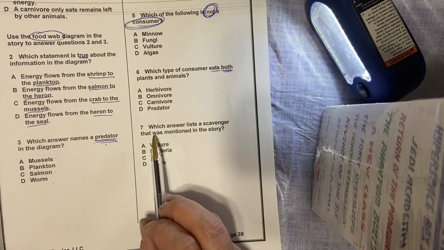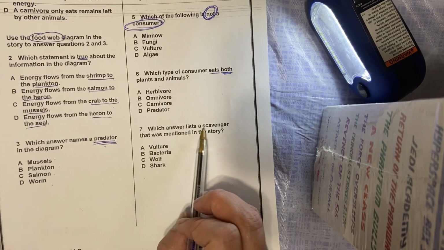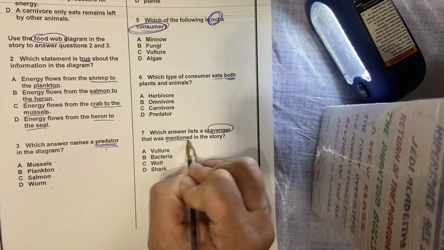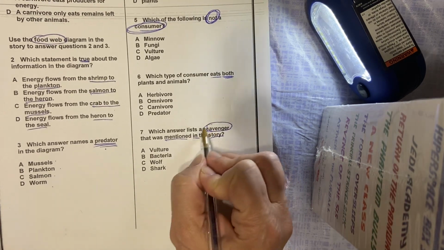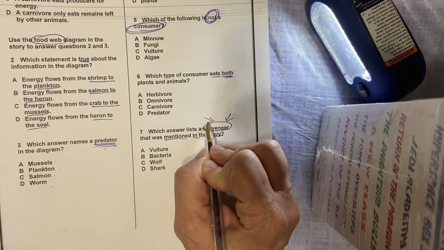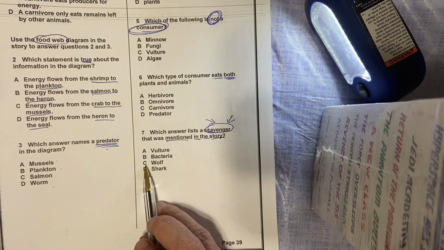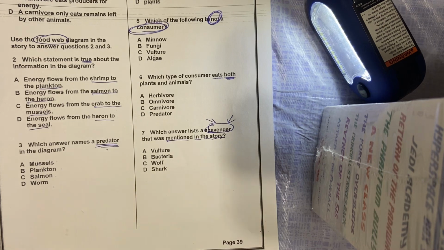And your last test question, which answer lists a scavenger that was mentioned in the story? If it specifically says it was mentioned in the story, then you need to go back to the part about the scavengers and find if it was A, a vulture, B, a bacteria, C, a wolf, or D, a shark.